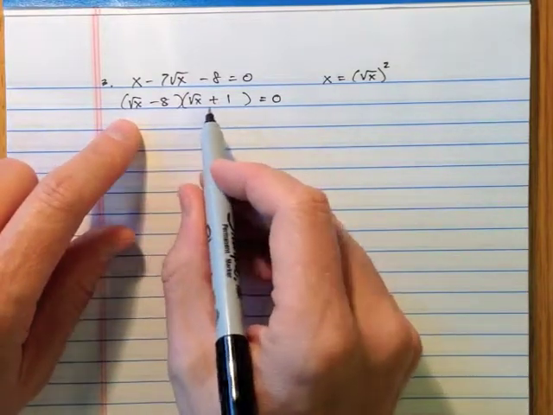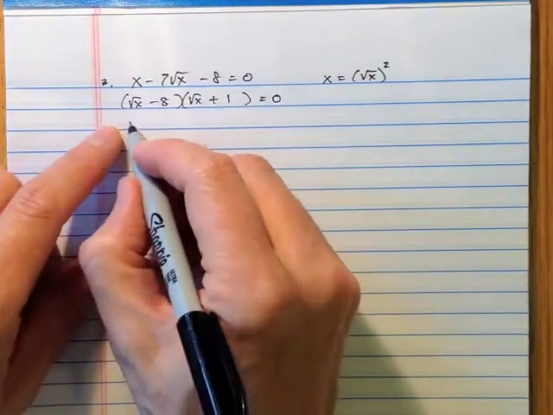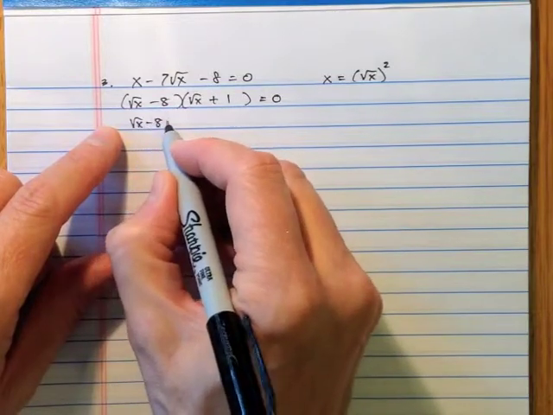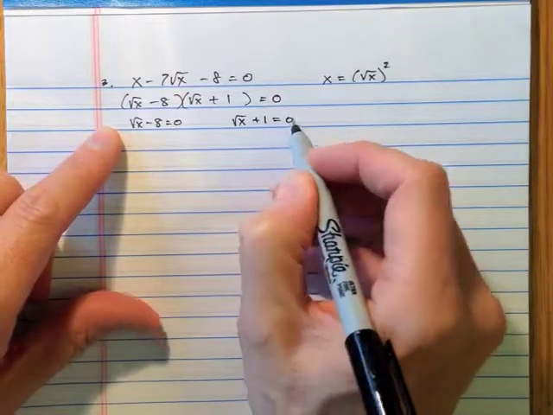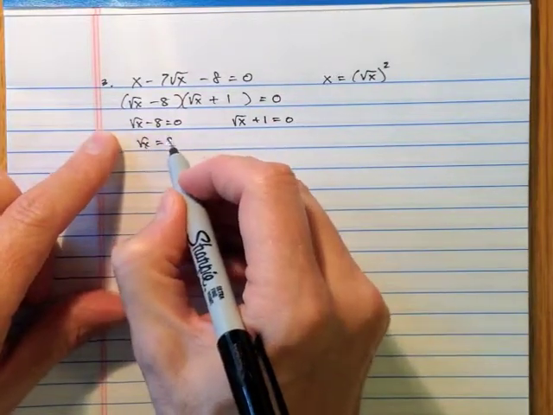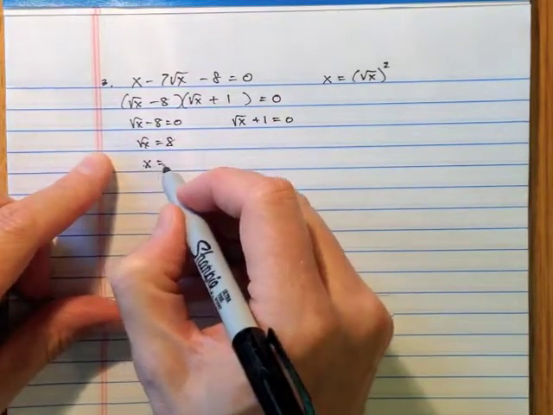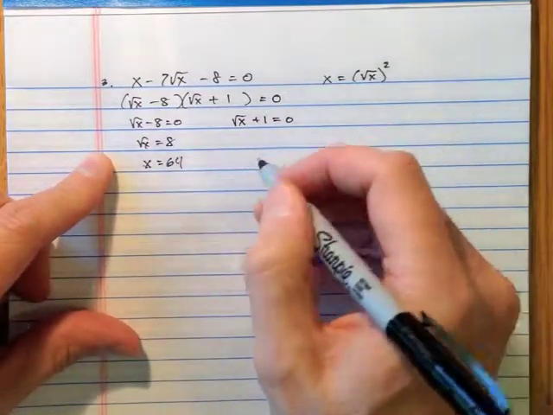Now I've got this product of two numbers equals 0. The only way that can happen is if one or the other equals 0. So I'll set this equal to 0 and solve. I'll set this equal to 0 and solve. So that's square root of x equals 8. Square both sides, that's x equals 64.